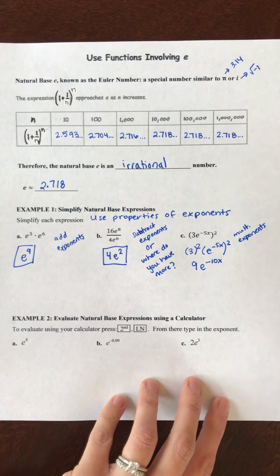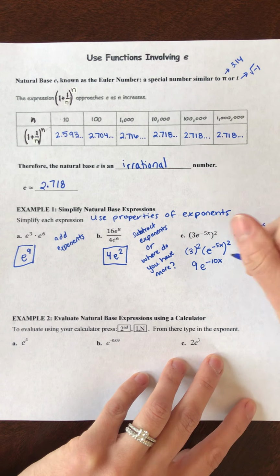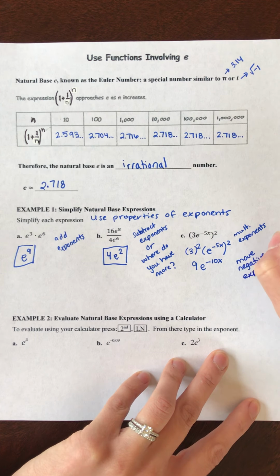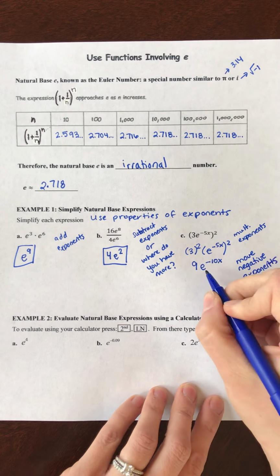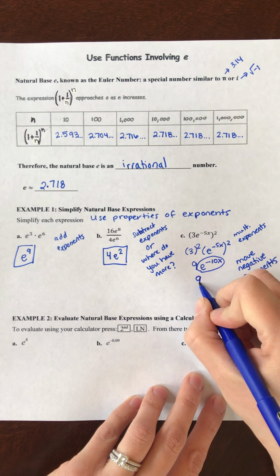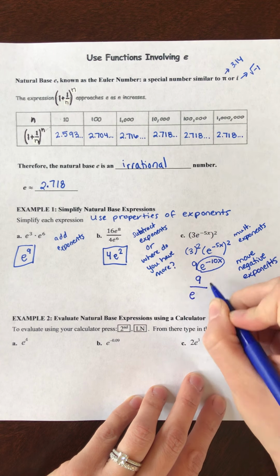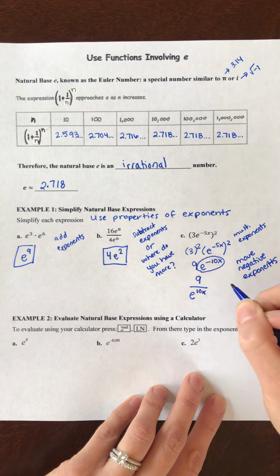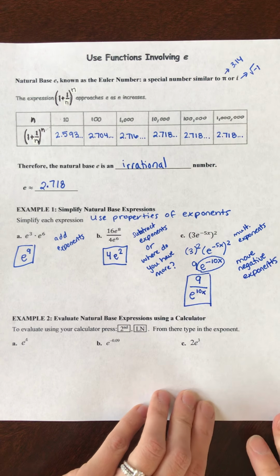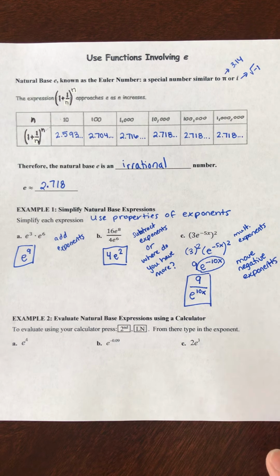Okay, and the last thing about this problem, if you remember, we don't like negative exponents, so you want to make sure you move negative exponents. The only thing getting the negative exponent is the e to the negative 10x. So 9 is going to stay, and I'm going to move e to the negative 10x down so that it becomes positive 10x. So I have 9 over e to the positive 10x.